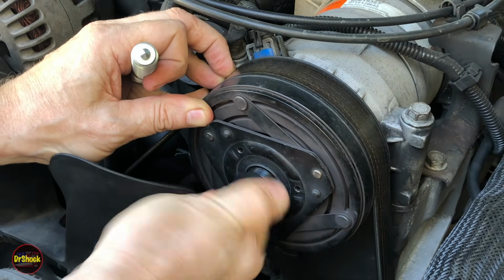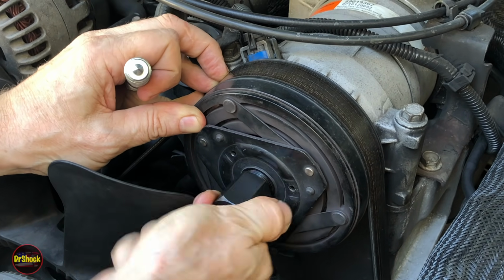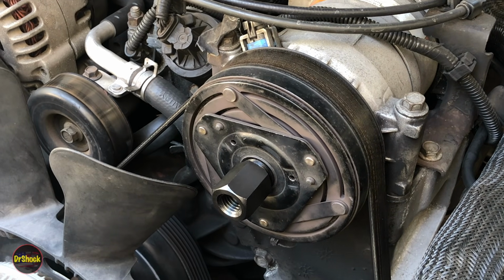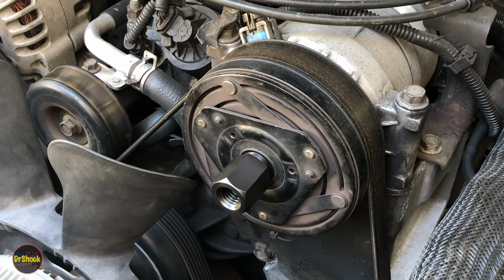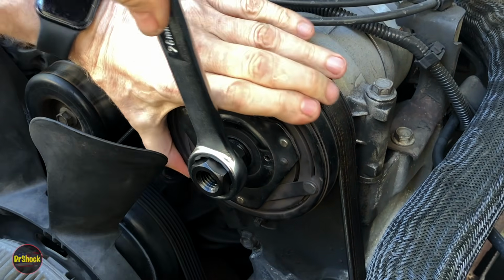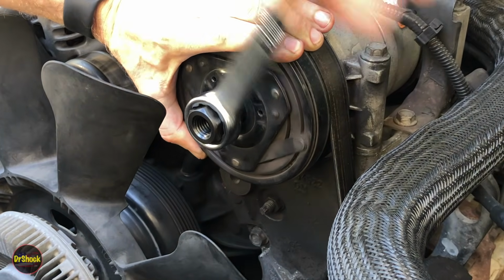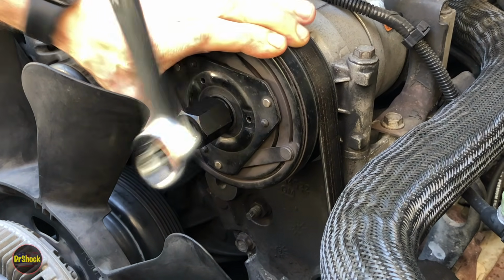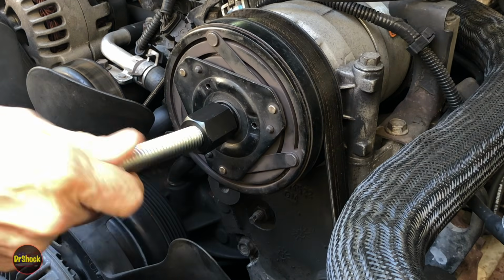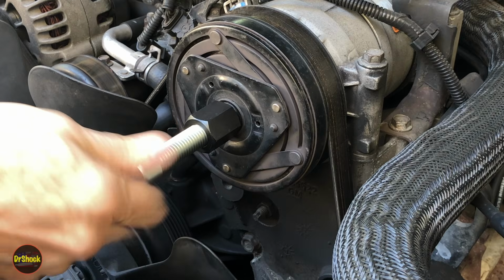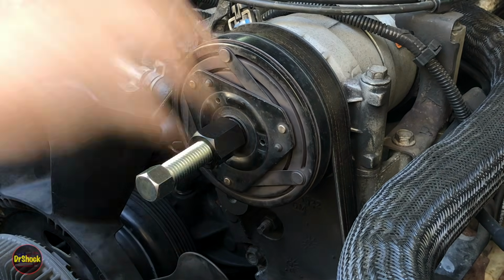You try to get this guy to go in by hand as far as you can. And you want to get as many threads on there as you can for the amount of force we're going to be dealing with. It's a 26mm to tighten them up. All right, and then we'll run this guy down. If you want to, you can put some grease on here, but it's really not that much force.